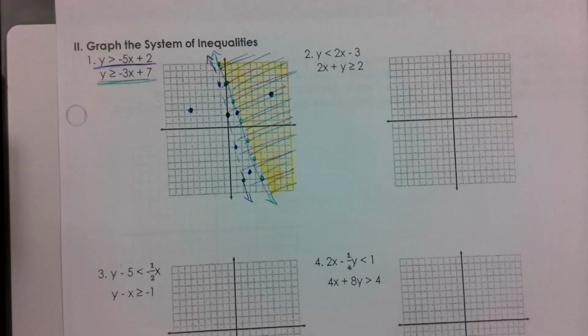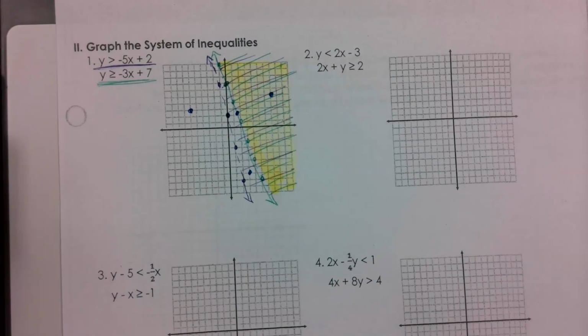What if it was a dotted line there instead? It can't be part of your answer. Does that make sense? So if a point falls on the dotted line, it's not part of your solution set. Do we have any questions right now? Anything we're not sure about? Don't understand? Y'all ready to try another one?